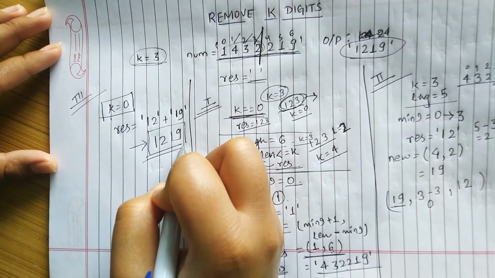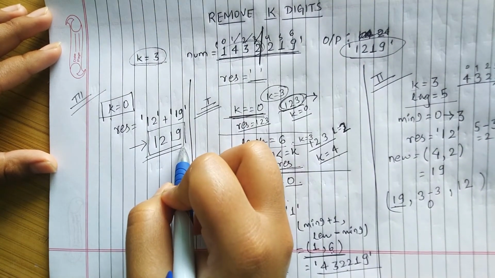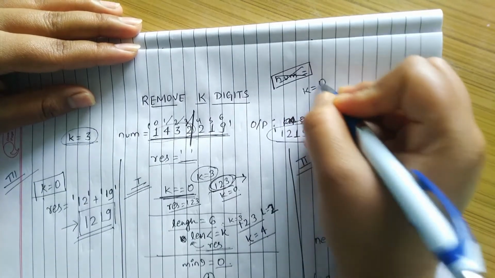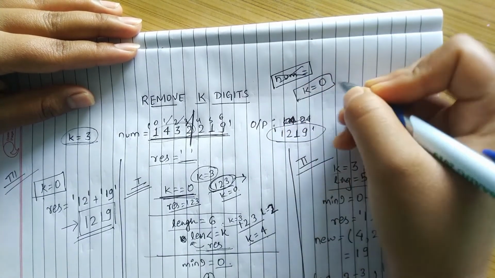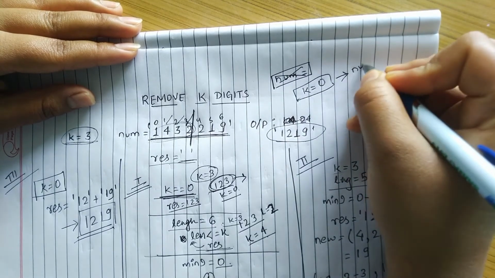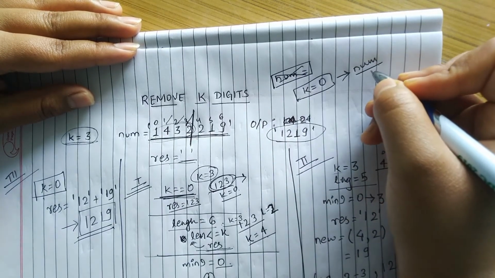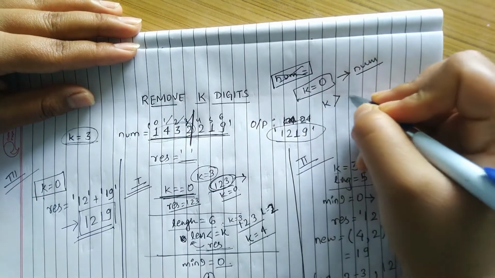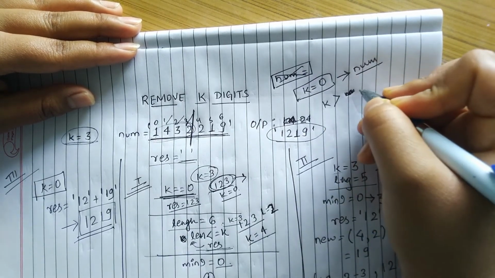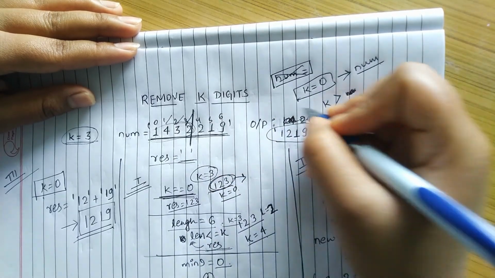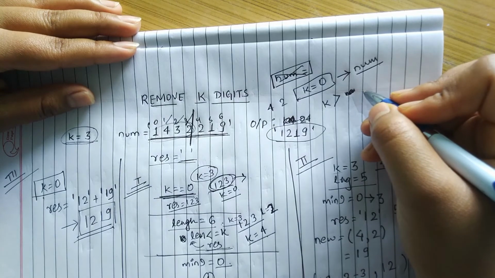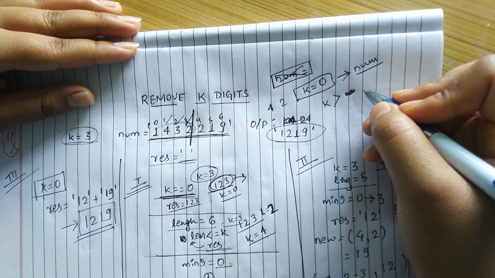Now in the main function, we also have to check the base cases over there. Suppose that your k was initially 0, so initially we will return the num itself. We will not do anything and return the num. And suppose your k is greater than the number size, so suppose k is 4 and your number size is 2, that means we are not gonna do anything and just return 0.